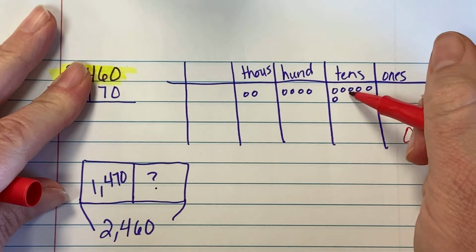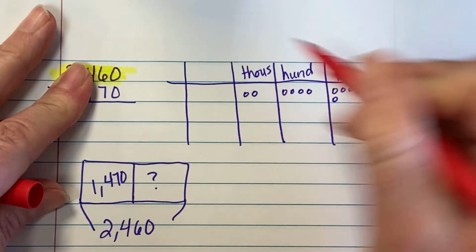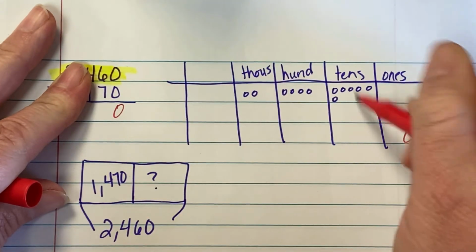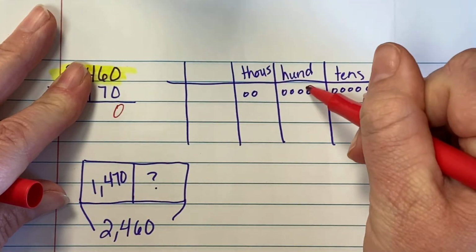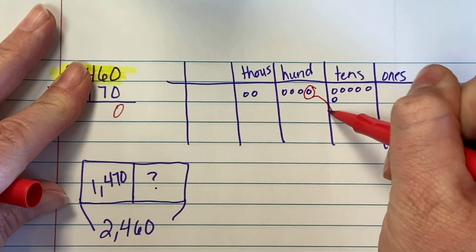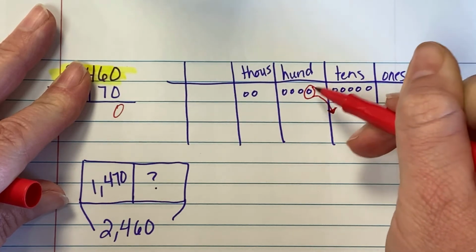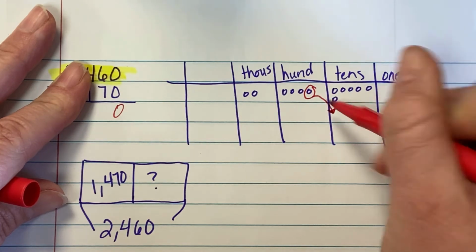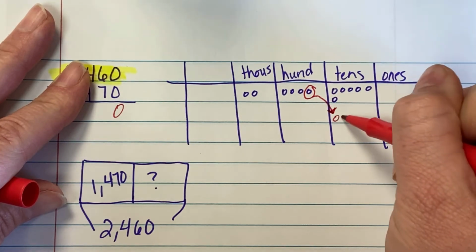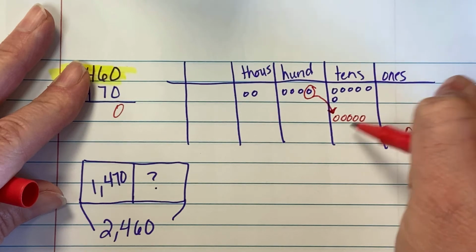I have to take 7 away, but I only have 6. So I cannot take my 7 away. I have to come over here and unbundle this 100. Now when we move it this way, we take a bundle of 10 and we move it into 1. But when we go backwards with it, we take that 1 and now it becomes a 10.